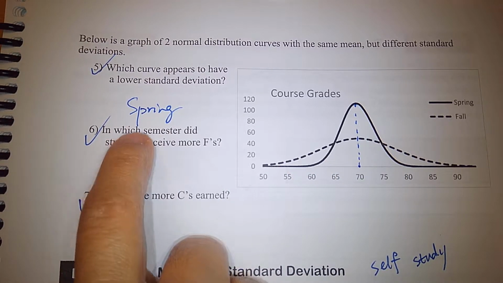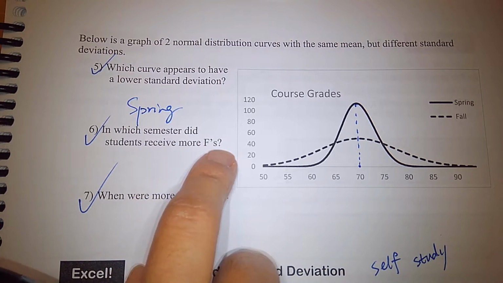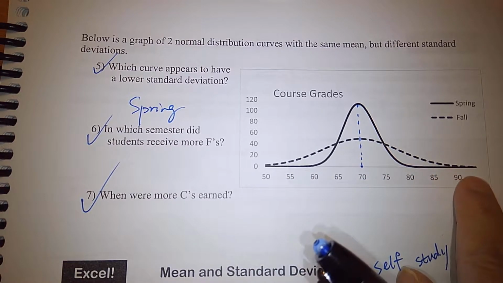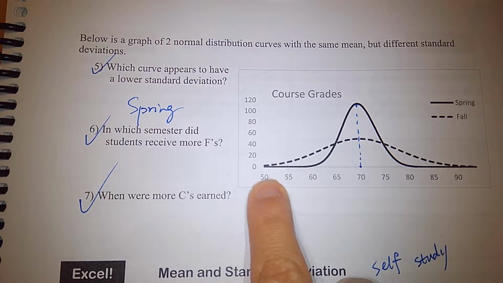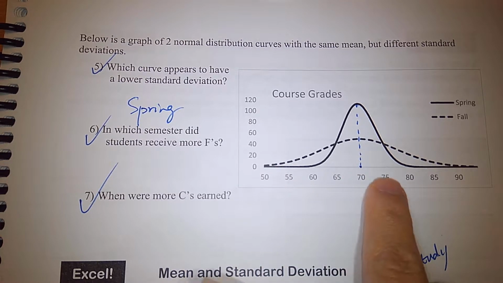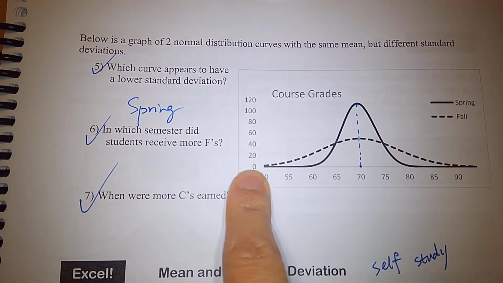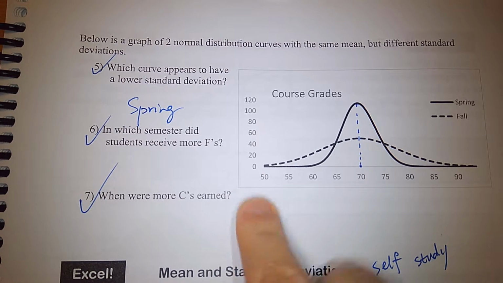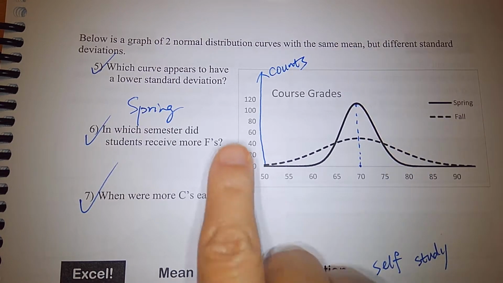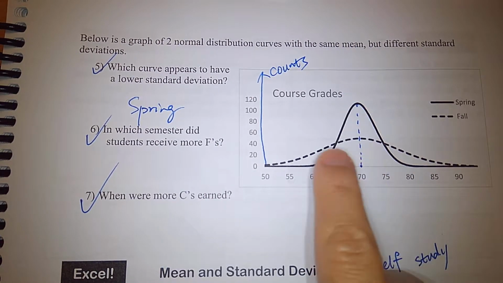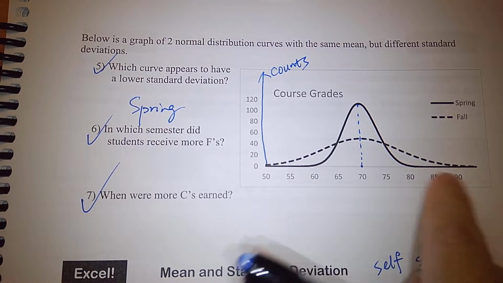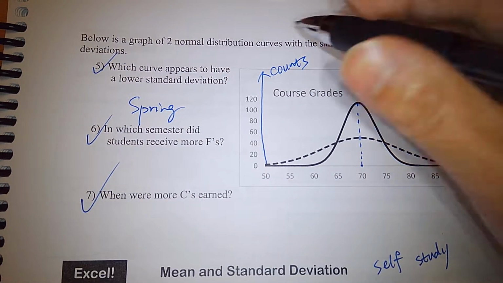Question 6. In which semester did the students receive more F's? See, the horizontal line gives us the scores: 50%, 55%, 70%, and so on. And the vertical line gives us the counts. Say 120 students get a C, 60 students get some other grade. The horizontal line gives us the scores, and the vertical line gives us the counts of the students.